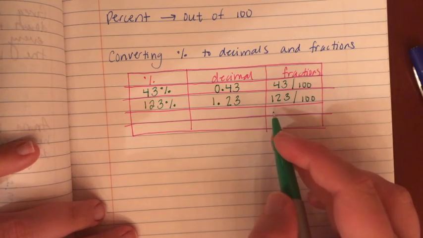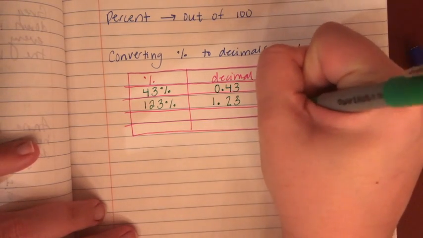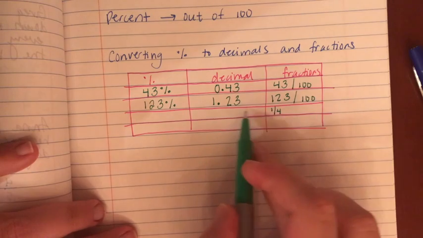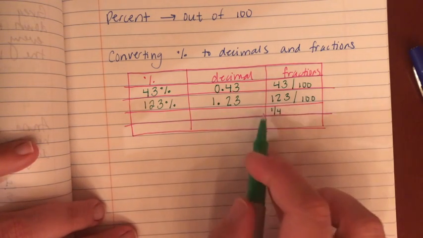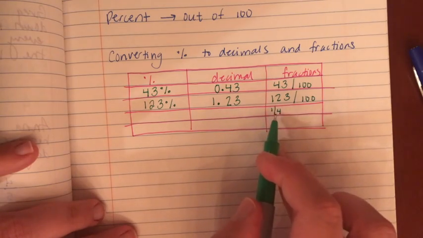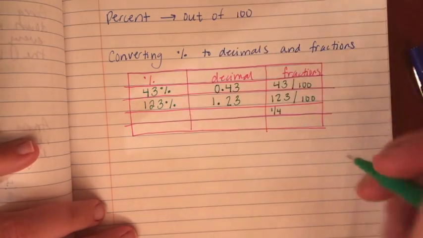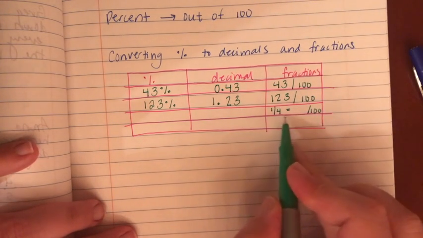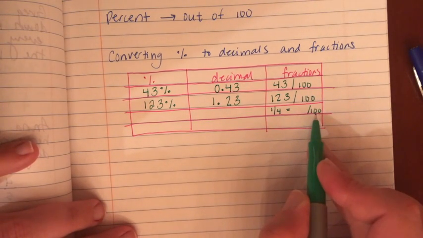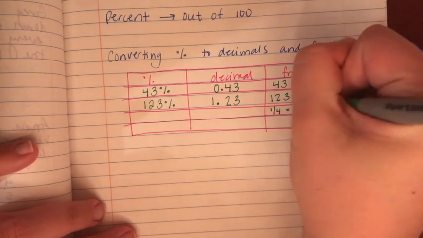Okay, let's do kind of a harder one. Let's say I gave you a fraction that was 1/4. And I said, convert 1/4 into a decimal and a percent. Well, since percent means out of 100, the easiest thing to do would be to convert this to out of 100. 4 goes into 100 25 times. 1 times 25 is 25.